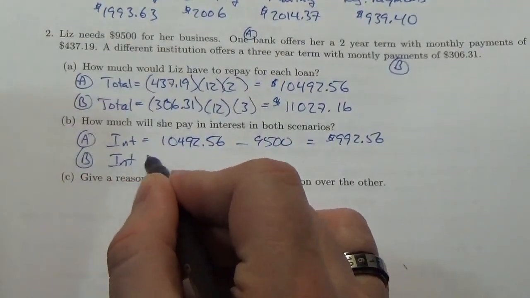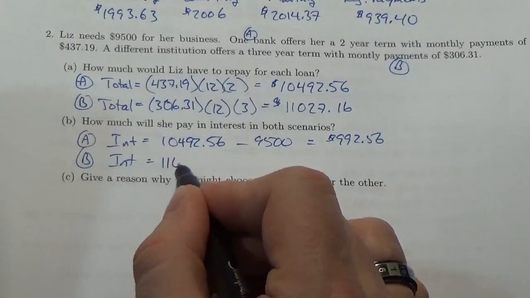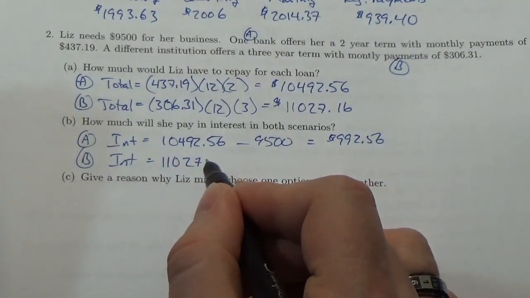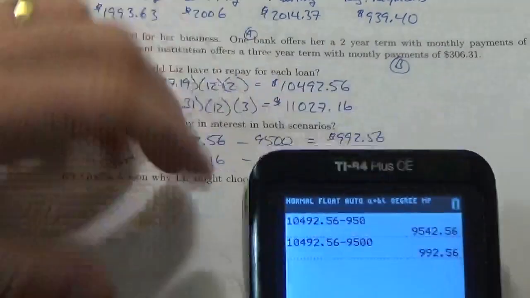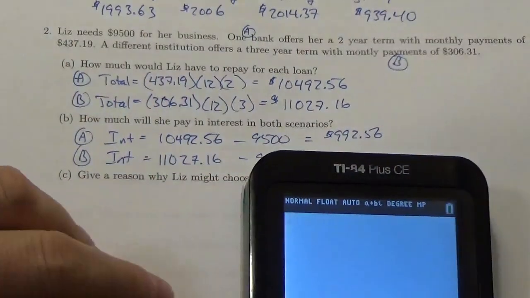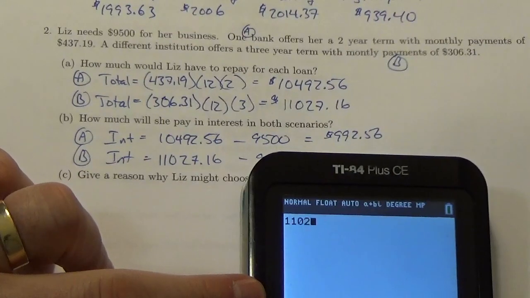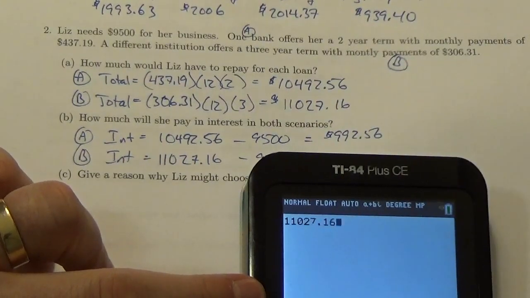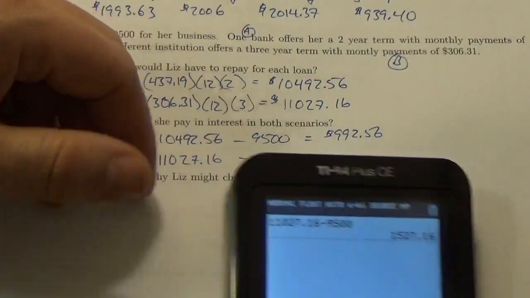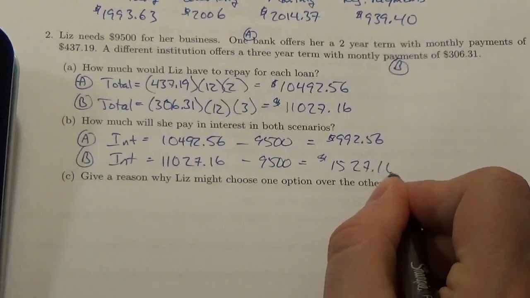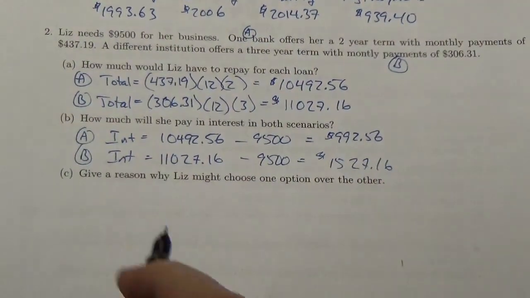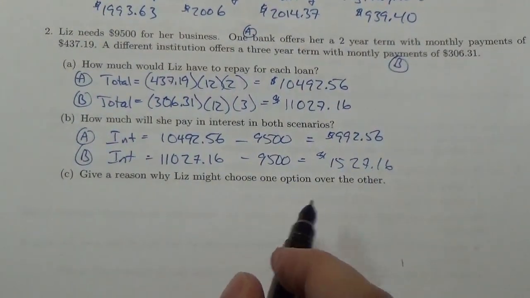How much is she going to pay in interest at institution B? She paid back $11,027.16 minus $9,500. Well, let's take a look at that one. 11,027.16 minus 9,500. And in that second institution, she's going to pay back $1,527.16 in interest.